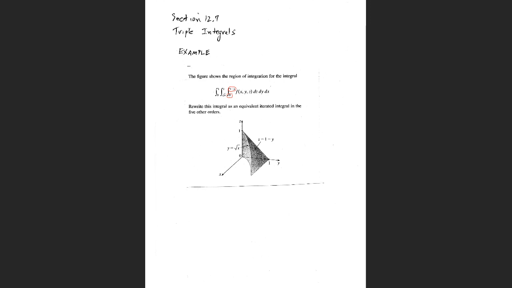If we were to draw a line segment going from the bottom to the top surface, the bottom surface is z equals 0, the xy plane.